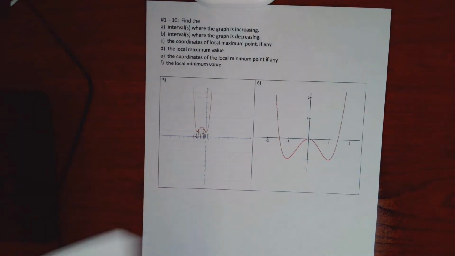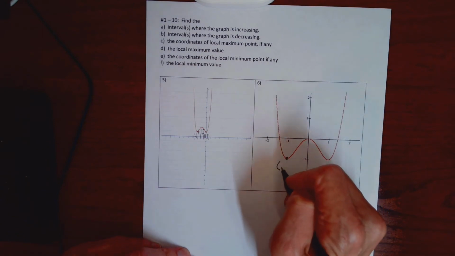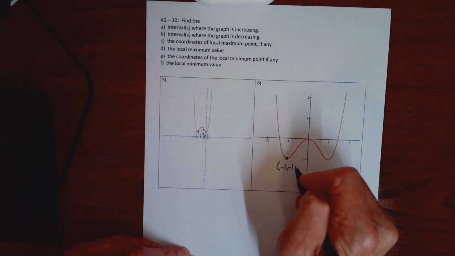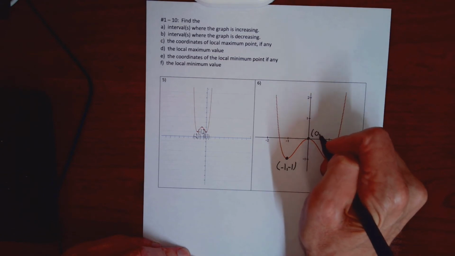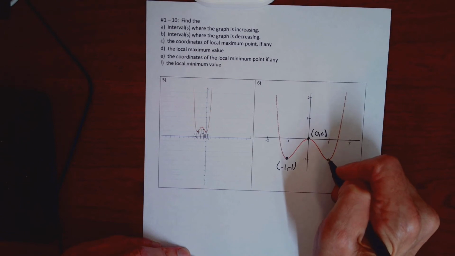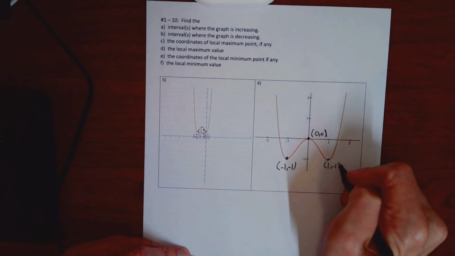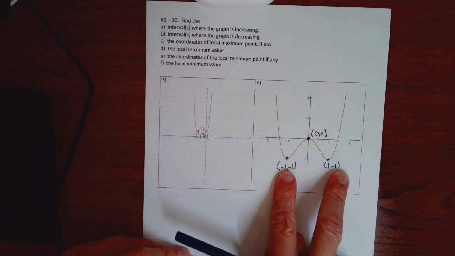I'm going to have to estimate some points in number 6. I'm going to have to estimate this point, which looks like the point -1, -1. I'm going to have to estimate this point, which is going to be the point 0, 0. And I'm going to have to estimate this point, which looks like the point 1, -1. That's a local maximum point. These are both local minimum points.